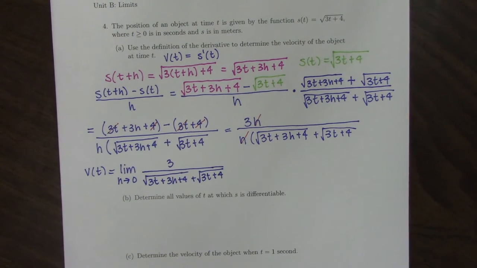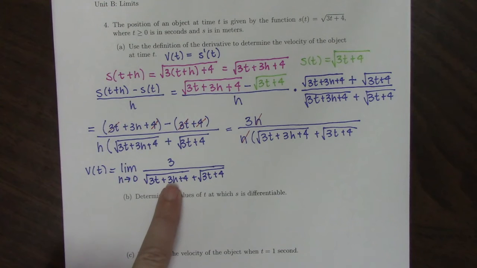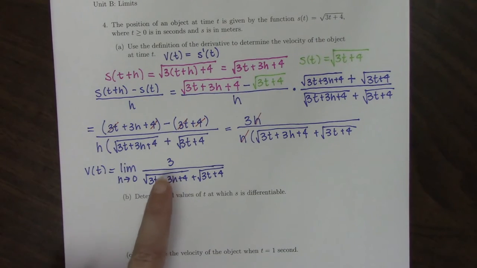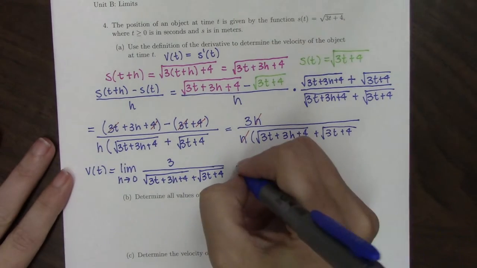So now I can plug in a 0 everywhere I see an h. And when I zero out this term, I'm basically going to have the square root of 3t plus 4 plus the square root of 3t plus 4.